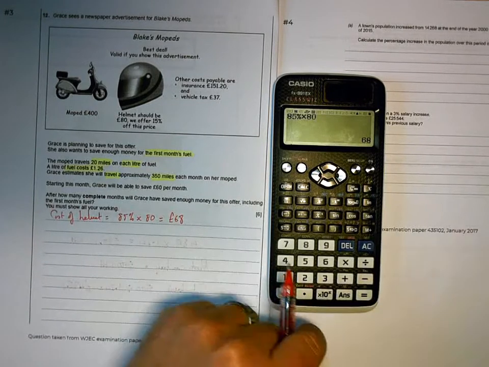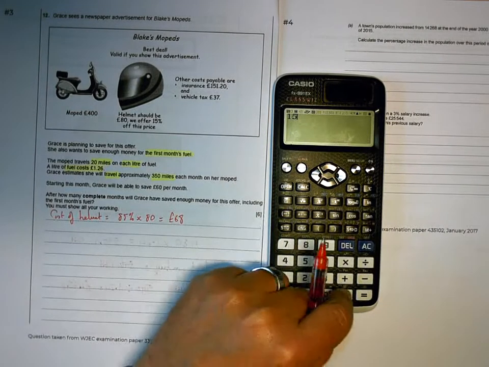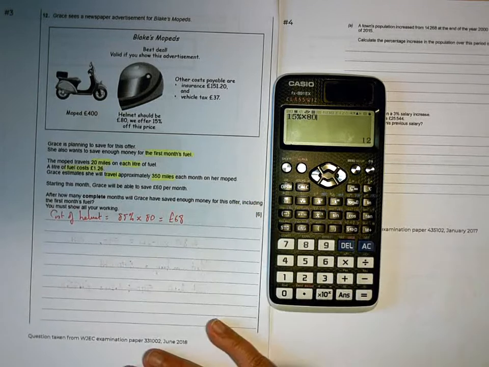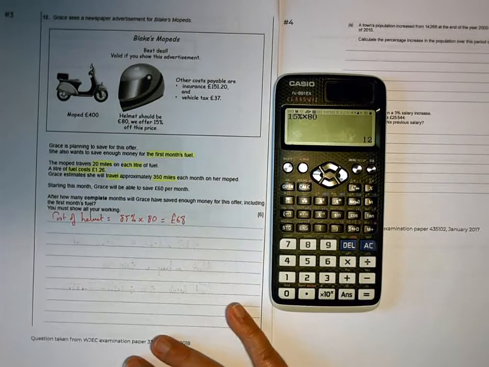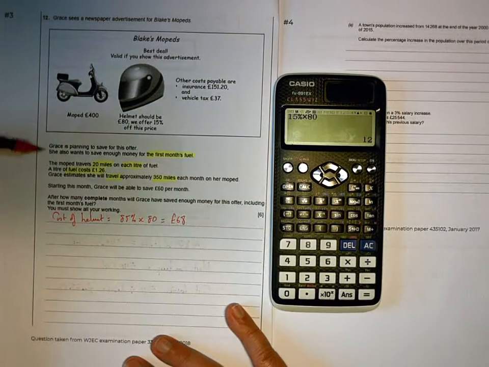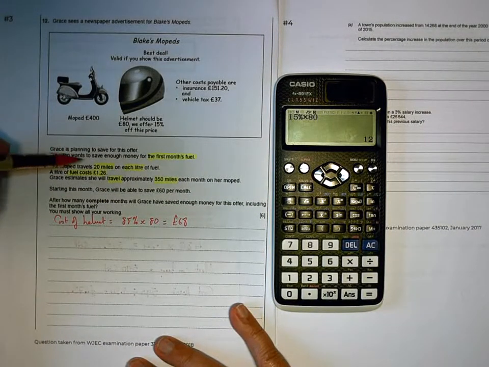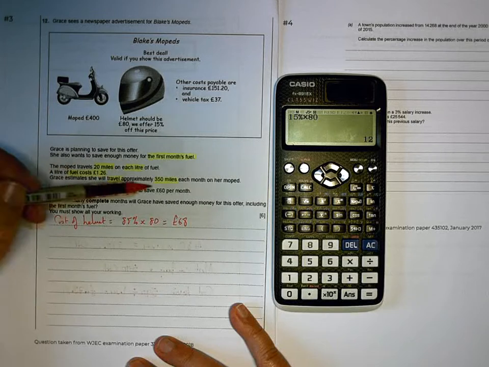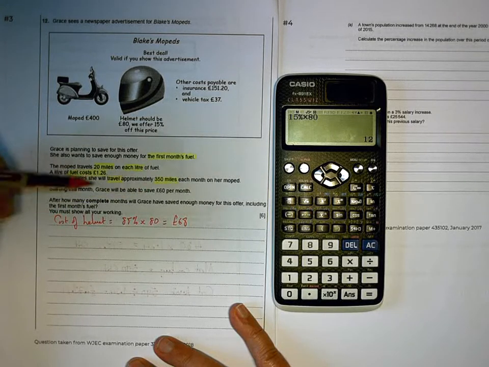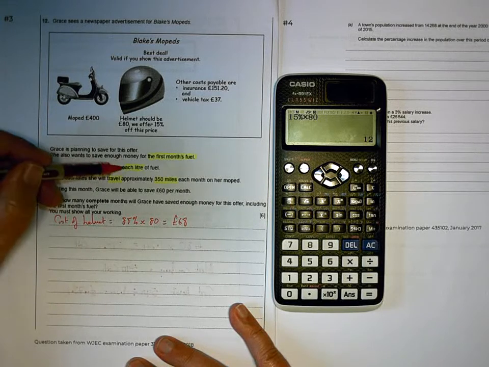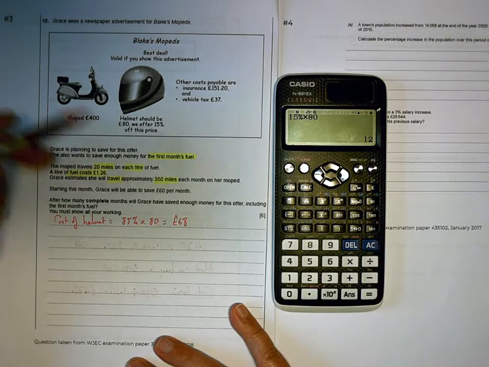If you wanted to do it by finding 15% and taking it off, then that's fine as well. You take £12 off and you get 68. So the cost of the helmet is £68. Right, let's concentrate on the fuel now. She's going to travel 350 miles each month, and you can go 20 miles on a litre. So we can work out how many litres she'll need in a month.